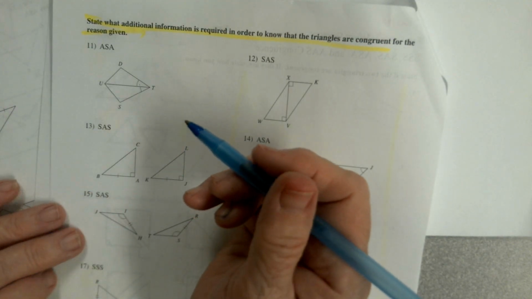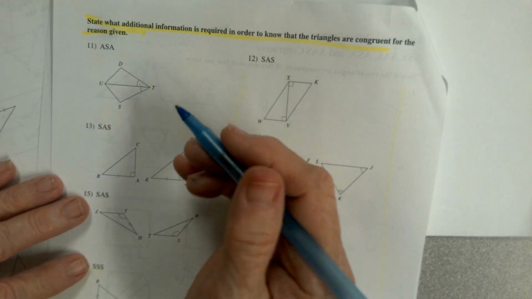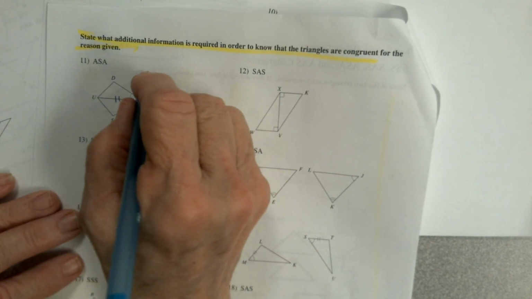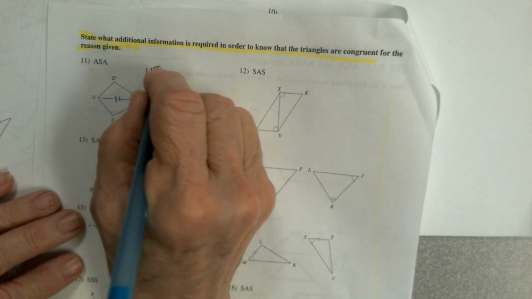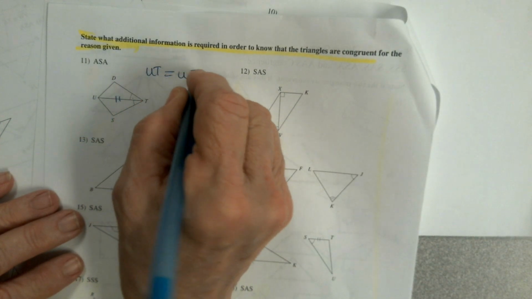So, do I have an angle? Do I have a side? Which side do I have that's congruent? So I would need to show that, and normally you have to write it. I should actually write it. So UT is equal to UT. So that's my extra side.